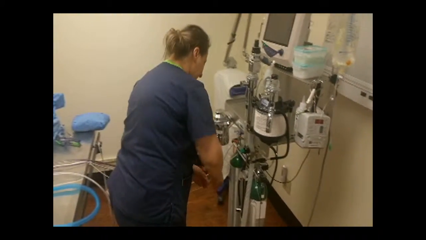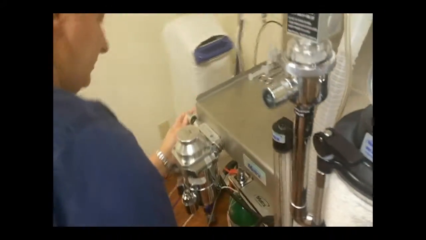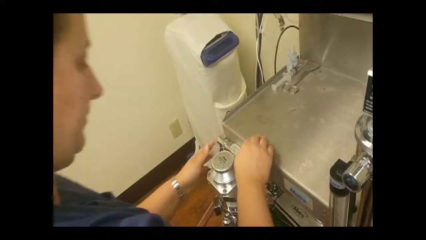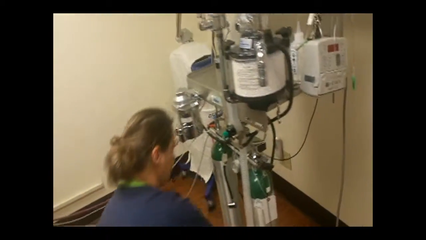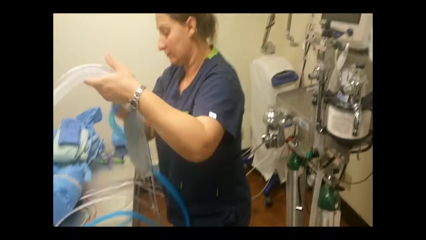Dear alien friends, this is how you use non-rebreathing circuit. We connect to our inlet port on our vaporizer. I'm just getting my scavenger system ready.